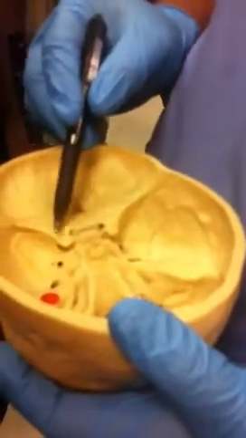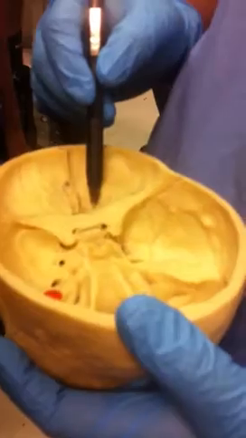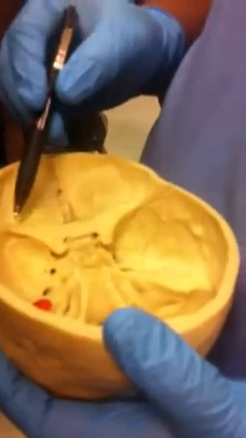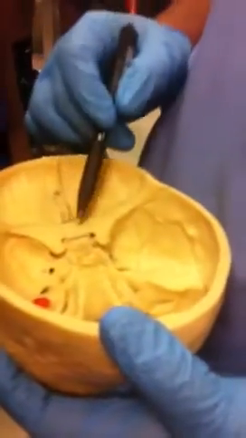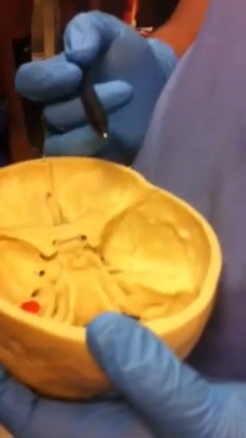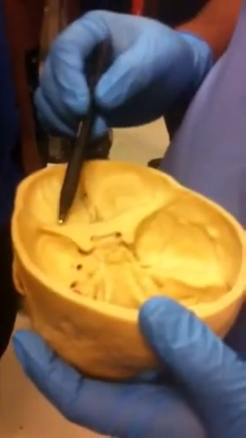After the cribriform plate, you have this area here that kind of looks like a manta ray. Basically it looks kind of like a manta ray. Well, this area is called the lesser wing of the sphenoid. So this entire thing is the lesser wing of the sphenoid.